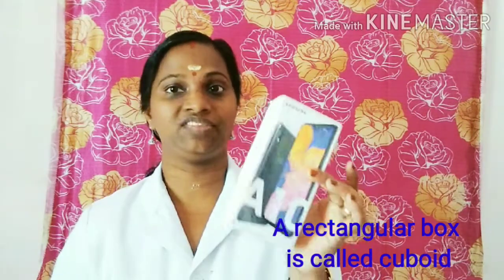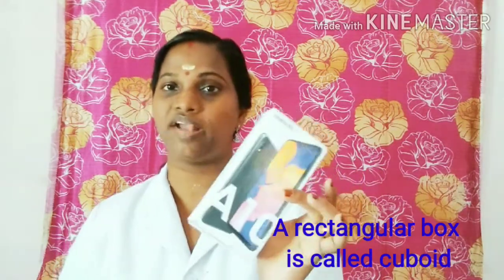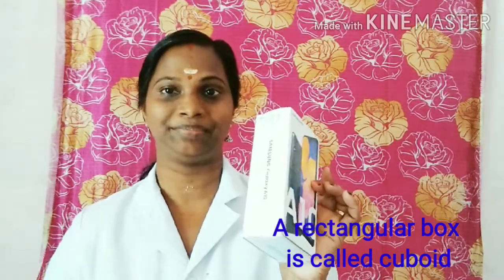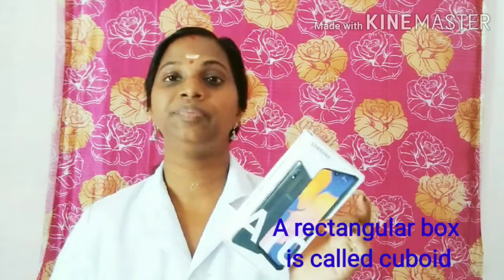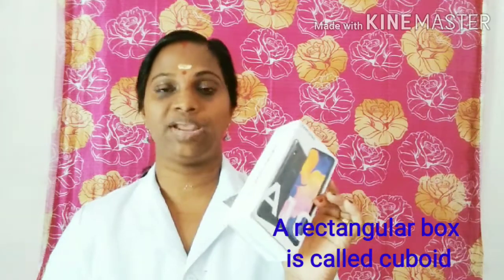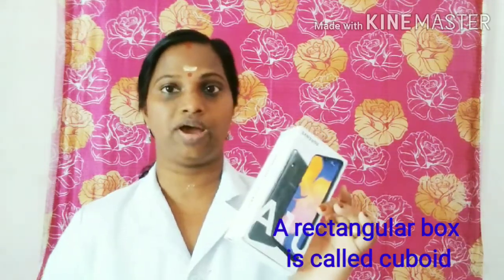Let us count together. 1, 2, 3, 4, 5, 6, 7, 8, 9, 10, 11, 12. So 12 edges. This one is not a rectangle box; this one is called a cuboid. The three-dimensional solid shape of a rectangle is called a cuboid.